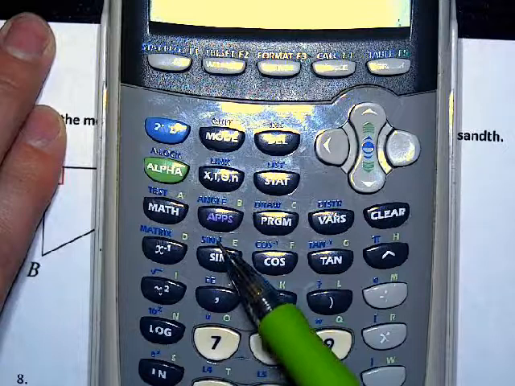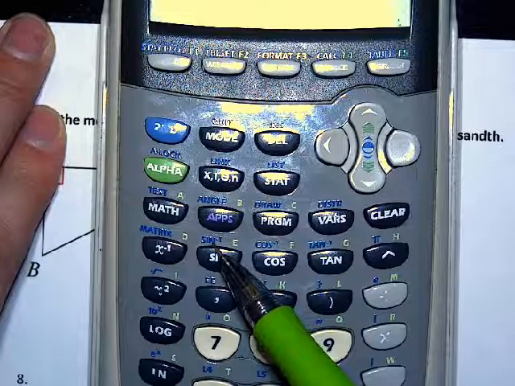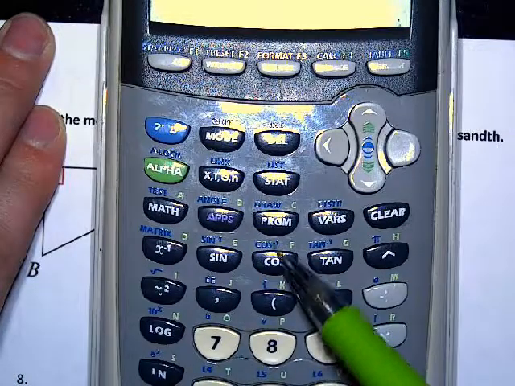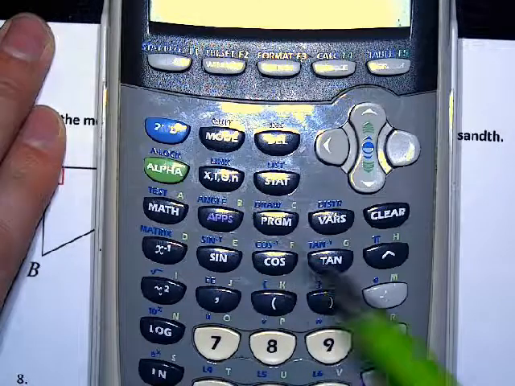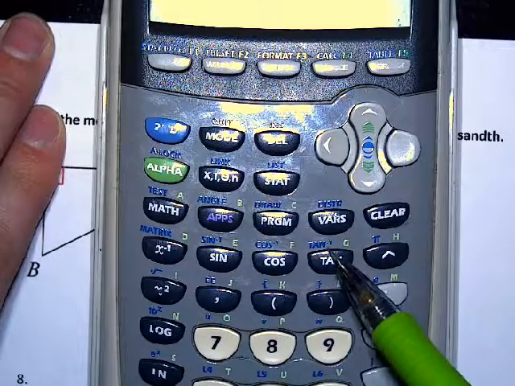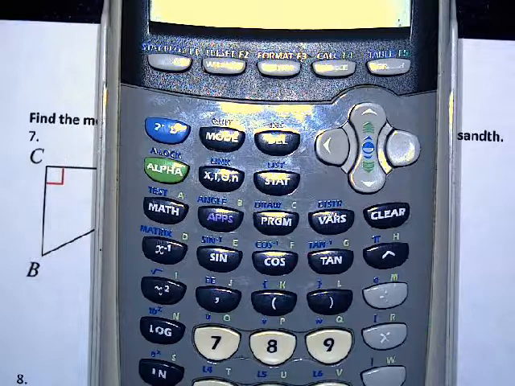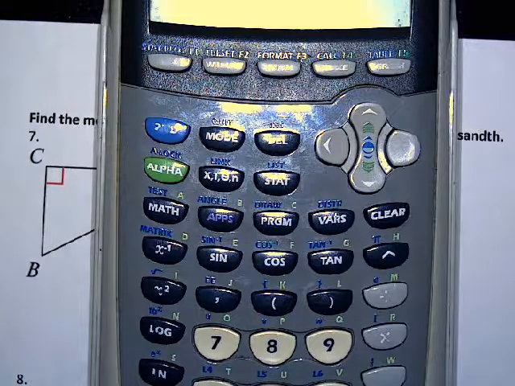Above the sine button is sine inverse in blue. Above the cos button is cos inverse in blue. Above the tan button is tan inverse in blue. So tan inverse undoes tan, sine inverse undoes sine, cos inverse undoes cos.